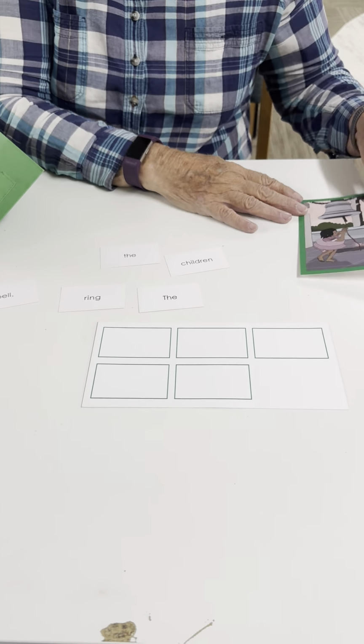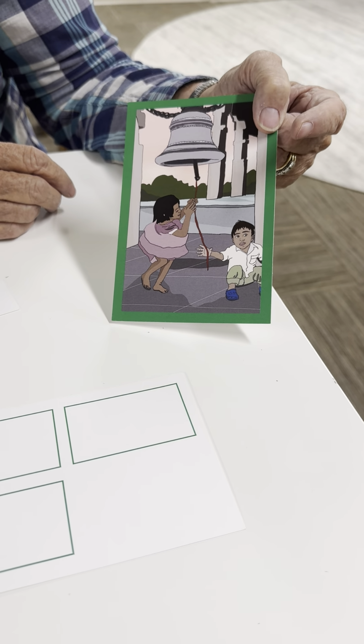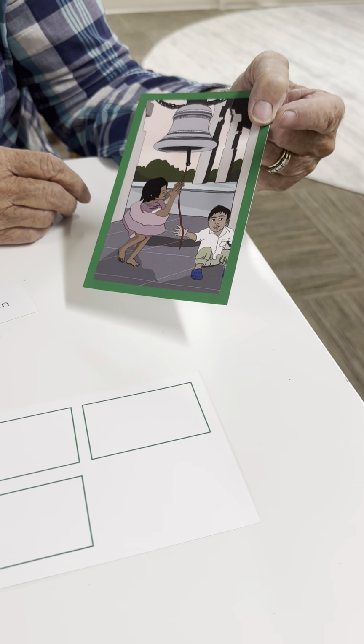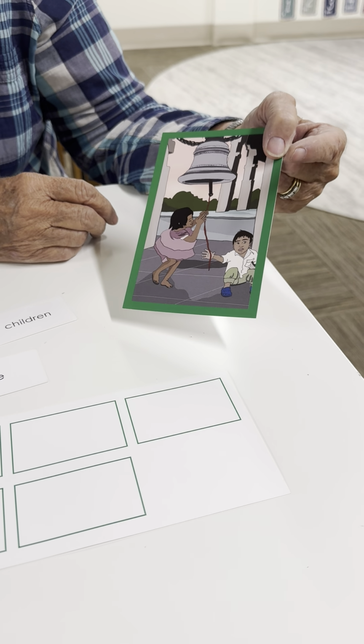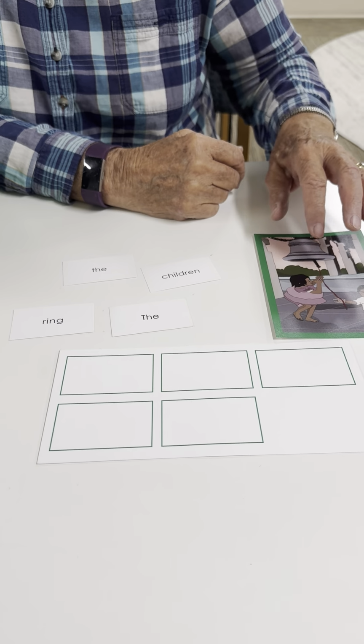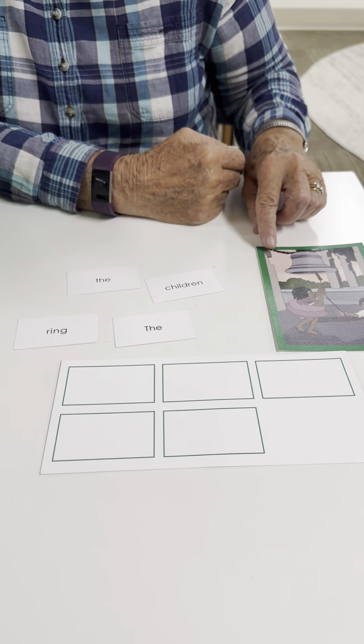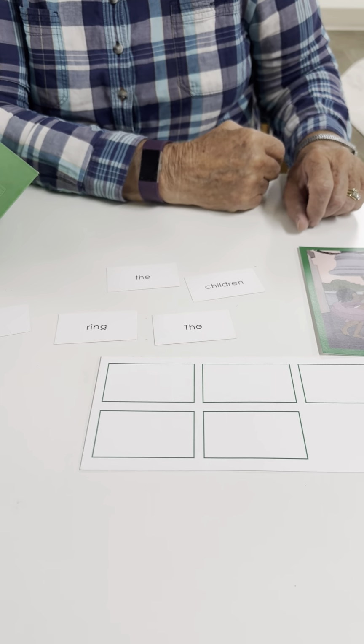Okay, so look at the picture. What do you see there? See kids and a bell, and it looks like they're pulling on the bell. Pulling on something, right? All right. So let's see if we can look at the picture and try to get the order that tells what the kids are doing in the picture.